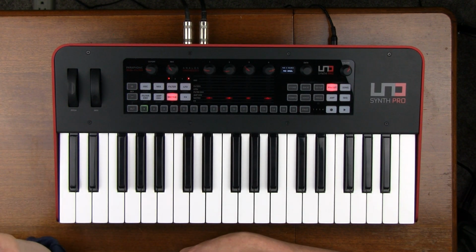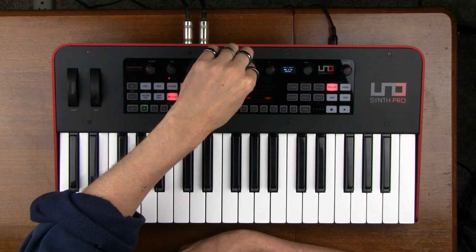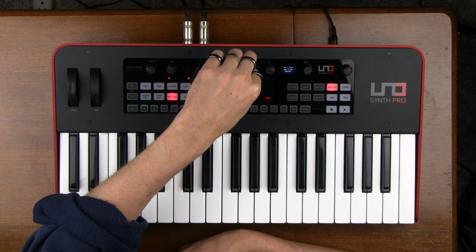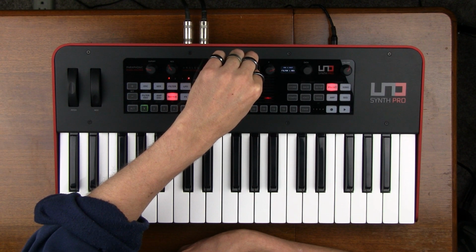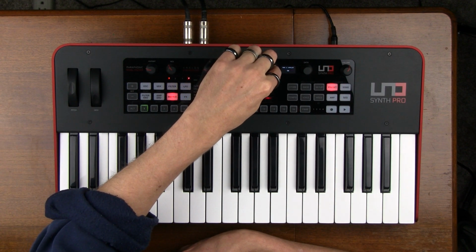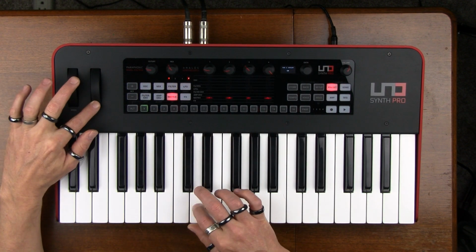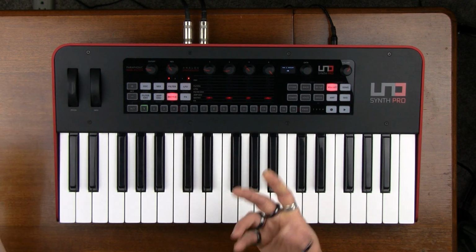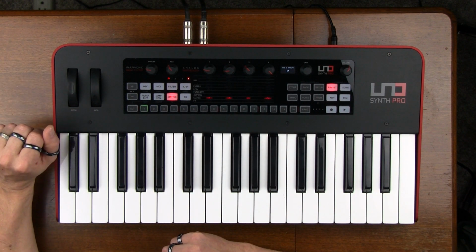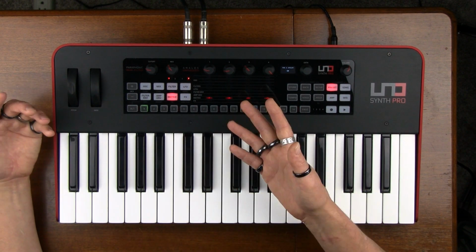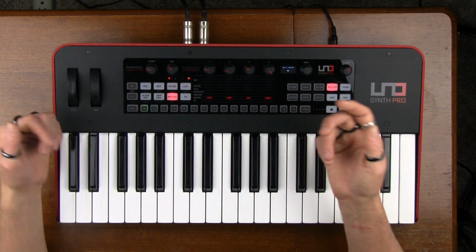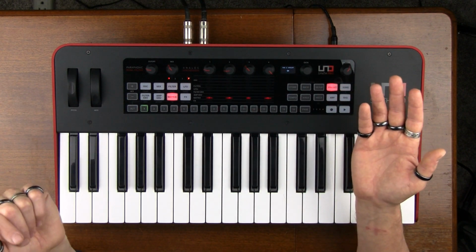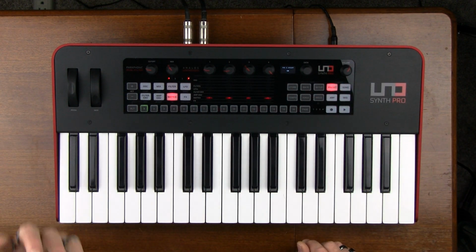Mod wheel. Let's have mod wheel control, I don't know, let's do filter cutoff resonance. Okay, and then amount 64. So you get the idea, and I hope you do. Basically, you're just choosing a channel, one of the 16 modulation channels. You're choosing a source, and you're choosing a destination, and the amount. It's super simple and relatively fast.